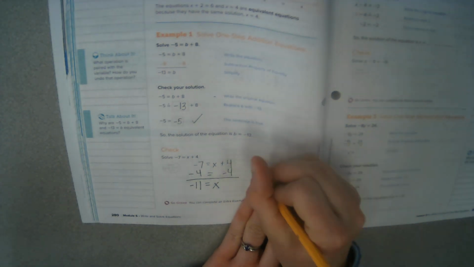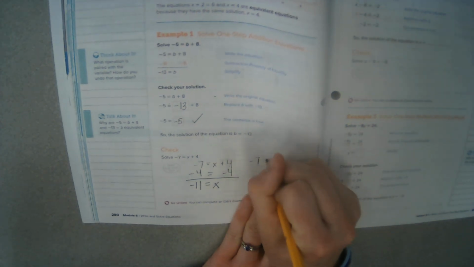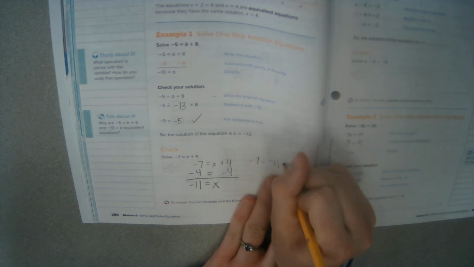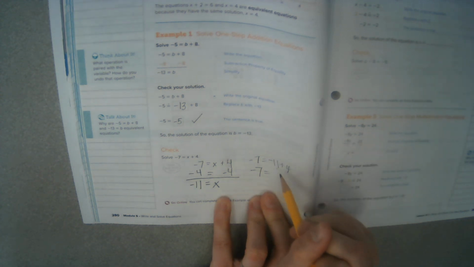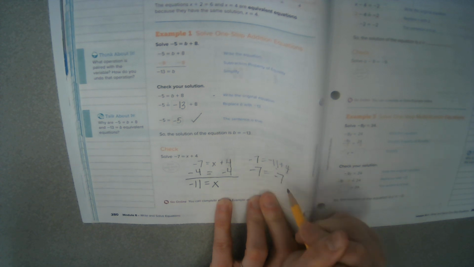Negative 11. And if we check that, we would rewrite negative 7 is equal to negative 11 plus 4. So really think it through, though. Our signs are different here. So 11 minus 4 is 7, and my bigger number is negative. Negative 7 does equal negative 7. So this solution of x equals negative 11 does make my equation true. So do you notice that if we're adding something to x, we have to do the opposite of it? The opposite of addition is subtraction.